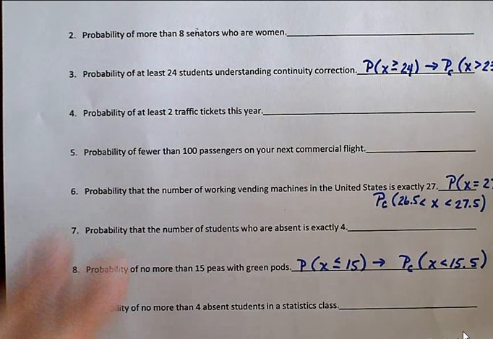11 through 15 on the top of the next page.